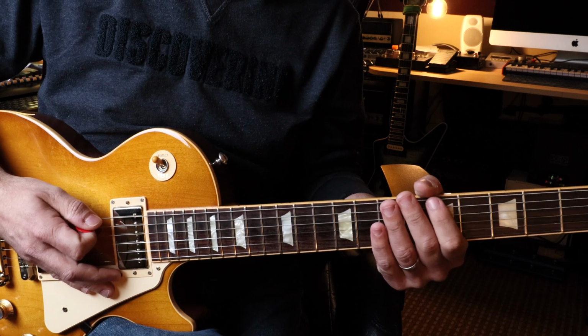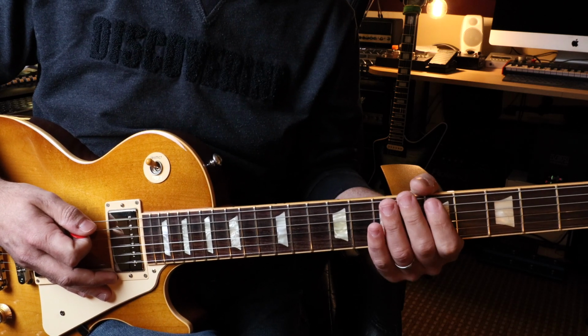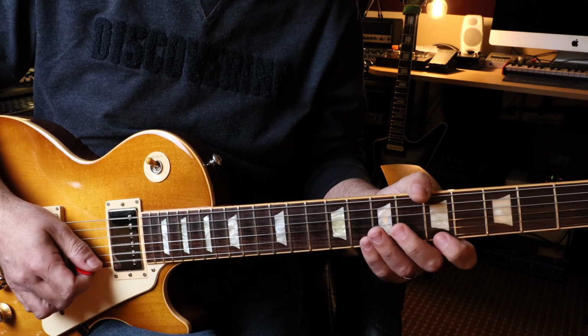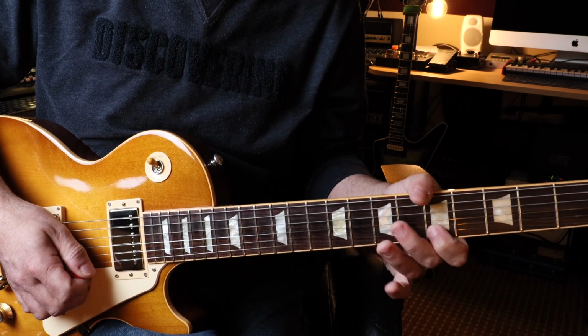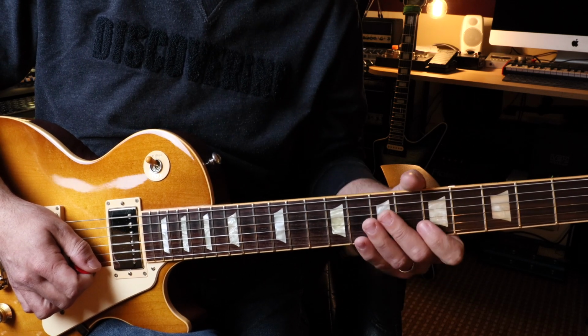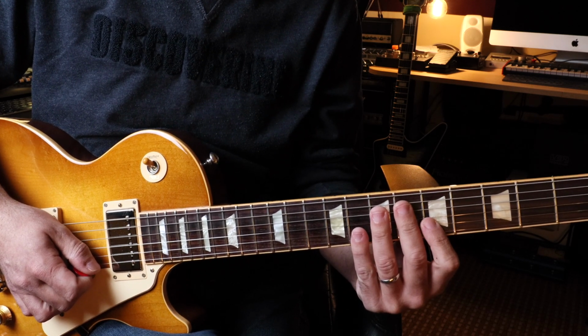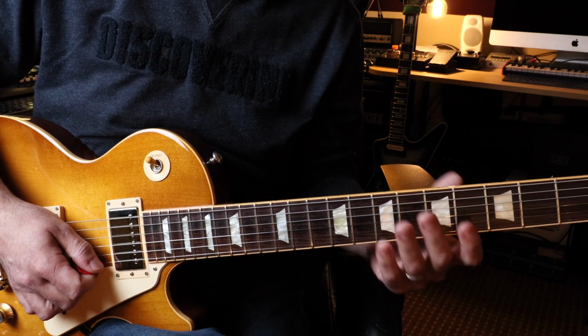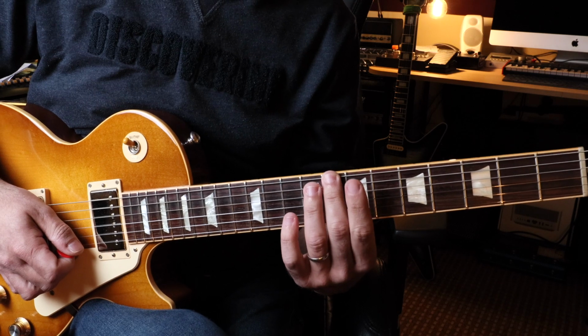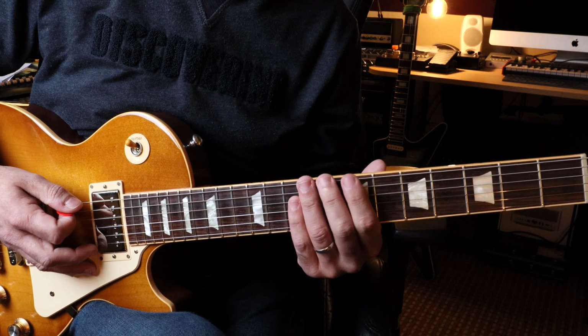Because if you're an advanced player and you have big fingers, your finger will eventually move over here like this. But if you're just starting out and want to make sure every note is played correctly, put your thumb in the middle of the back of the neck. Then, the second shape will start here as a pentatonic, right? So I'll play it like this.